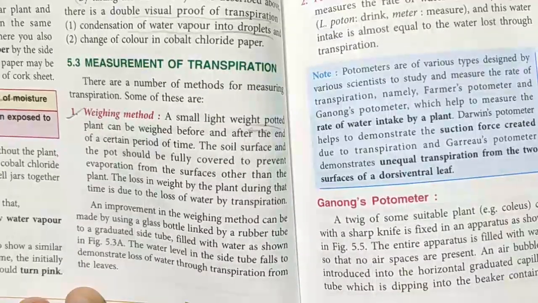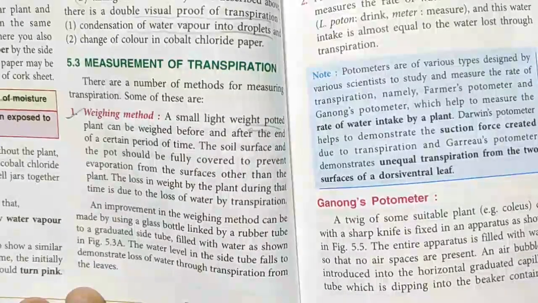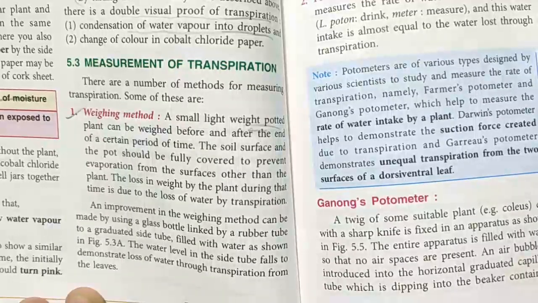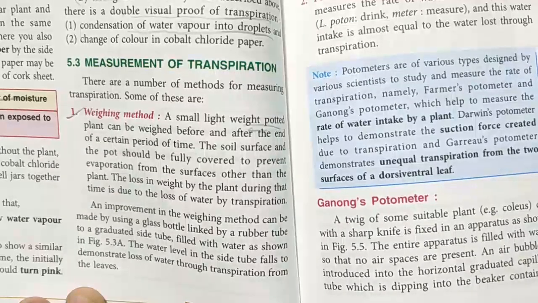And the surface of that pot will be covered. That means the soil is covered by a polythene bag, so that there should be no loss of water in the form of vapor from the soil. So that the water in the soil does not change into vapor, so that evaporation does not happen, we cover that surface.